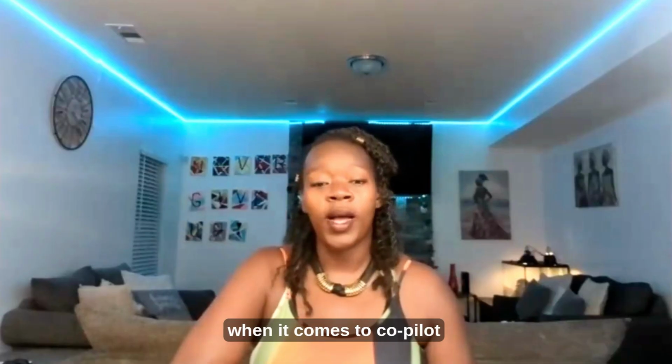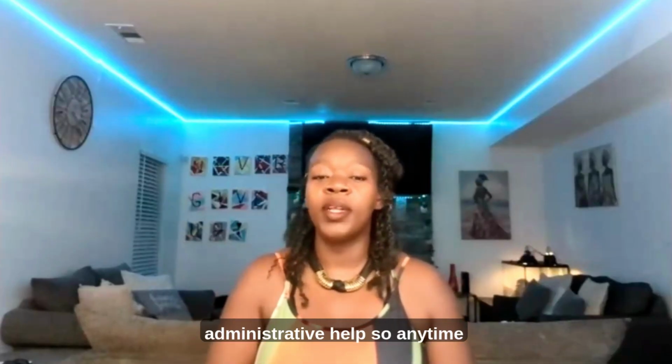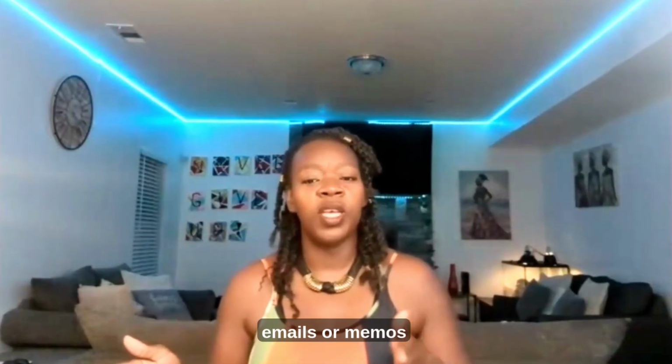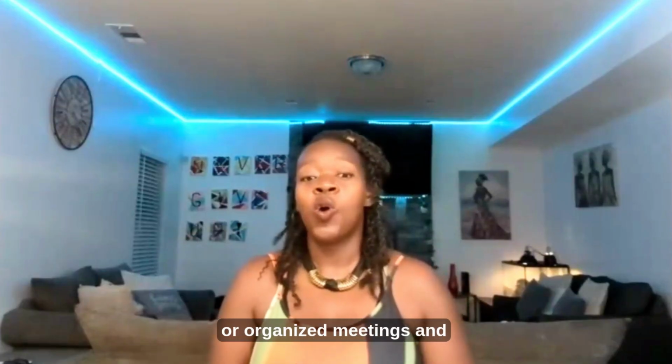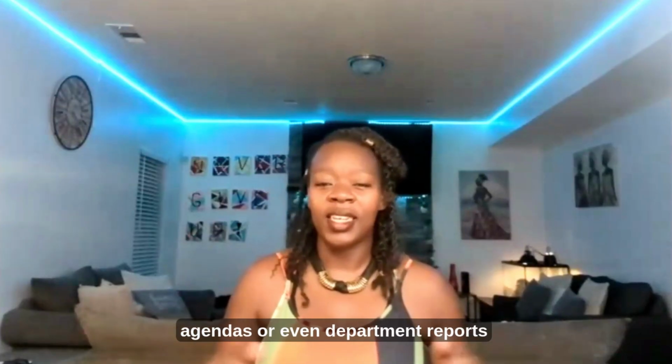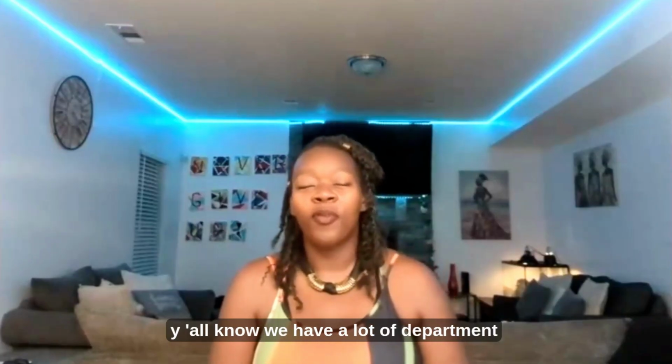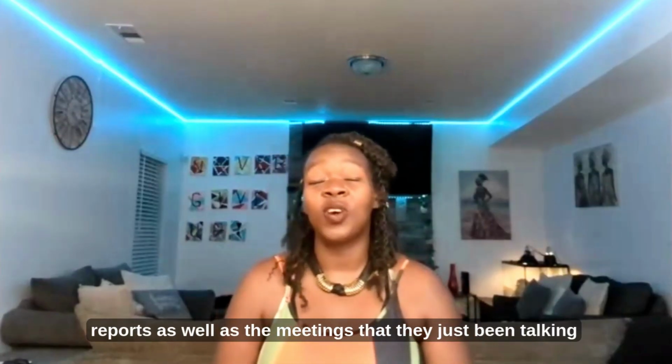Also, when it comes to Copilot, it helps with administrative help. So anytime that you actually want to write down professional emails or memos or organize meetings and agendas or even department reports, you all know we have a lot of department reports as well as the meetings that they just been talking about.